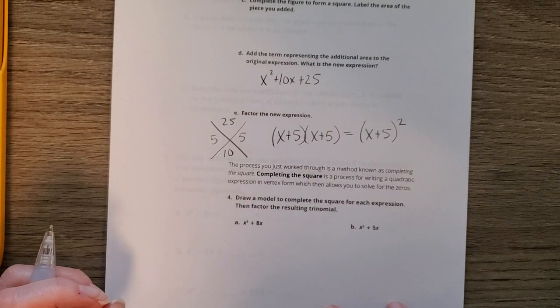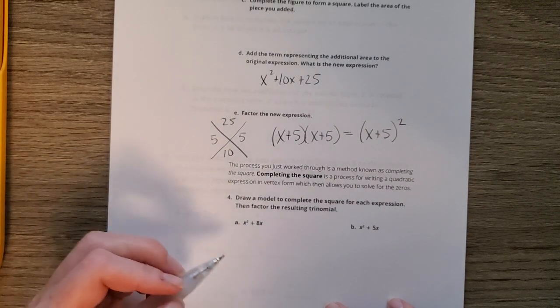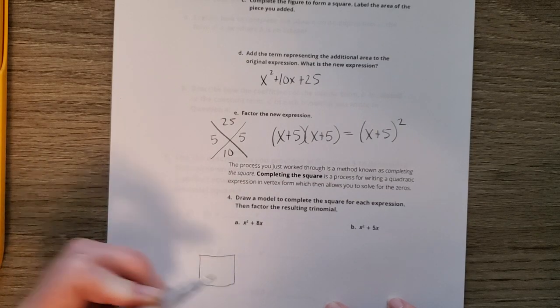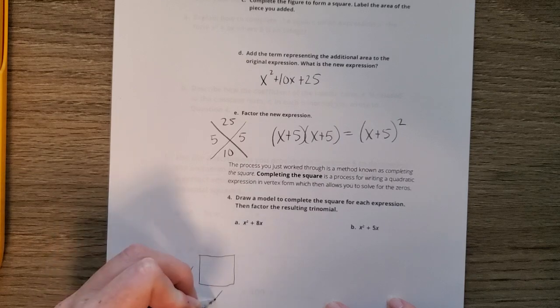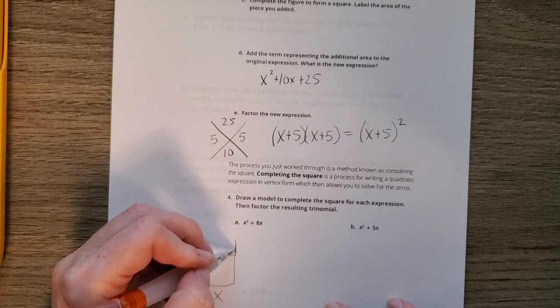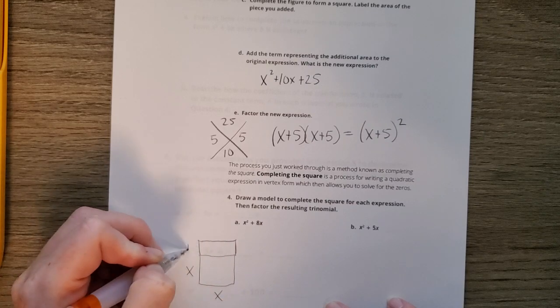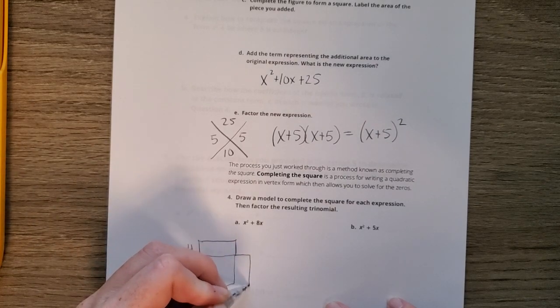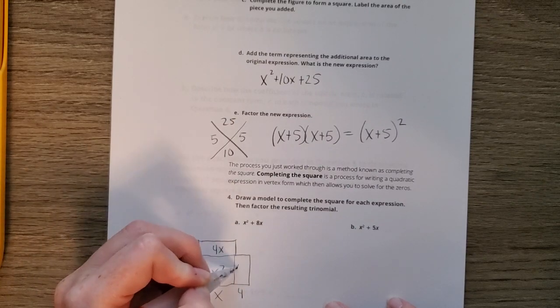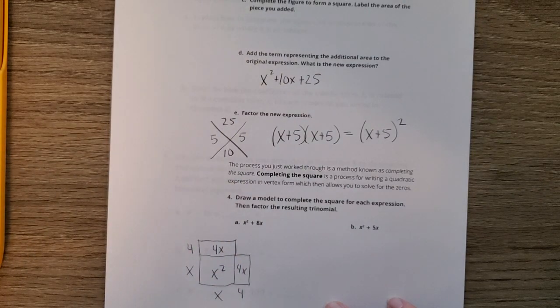Draw a model to complete the square for each expression, then factor the results. So for this first one we'd have x by x for the x squared. And if we took the 8x and we split it, then this would be 4, and this would be 4. So we have the x squared, and we have 4x and 4x, which makes the 8x.